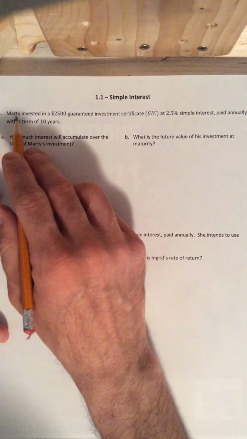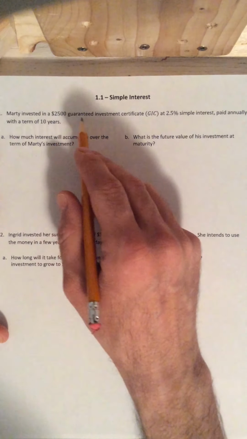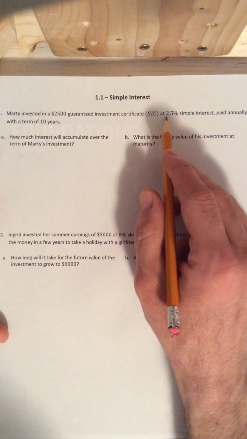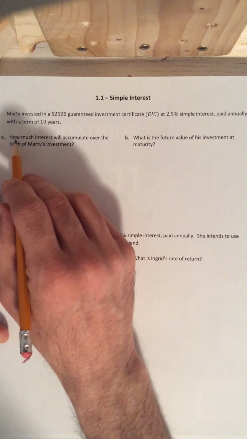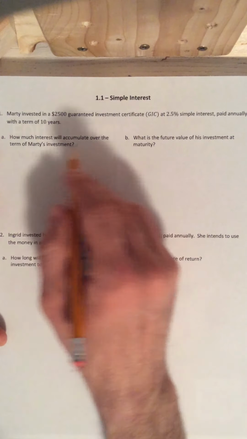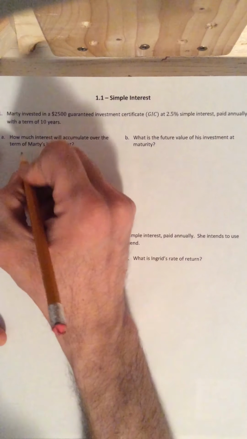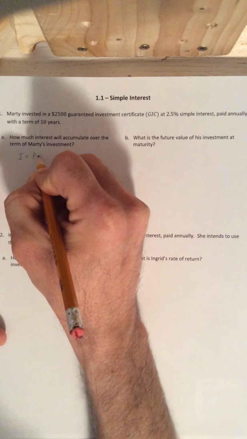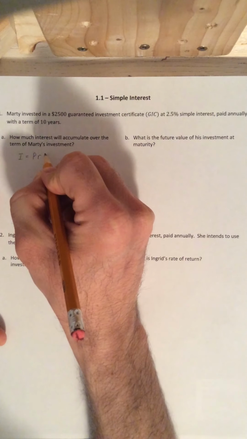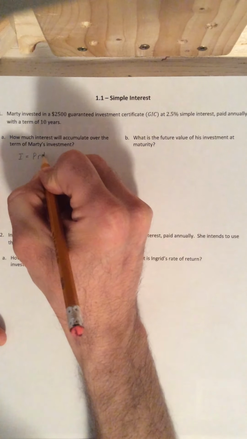So this first problem: Marty invests in a $2,500 guaranteed investment certificate at 2.5% simple interest, paid annually, with a term of 10 years. The question we're being asked in A is how much interest will accumulate over the term of Marty's investment. Interest is calculated by multiplying the principal with the interest rate expressed as a decimal, multiplied with time expressed in years.